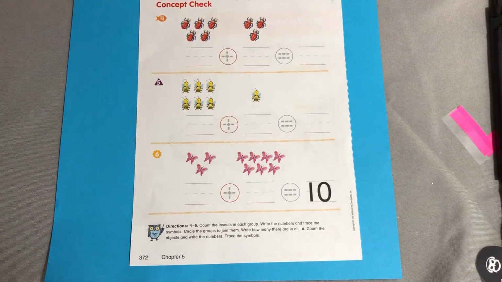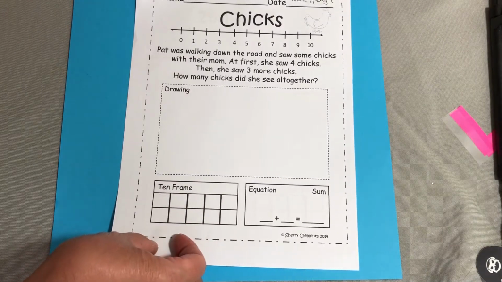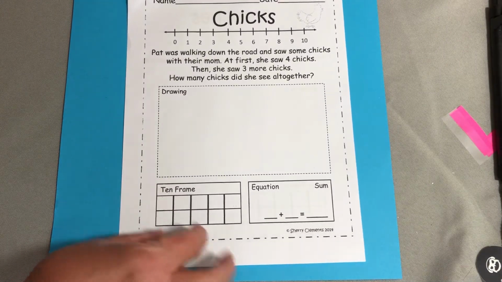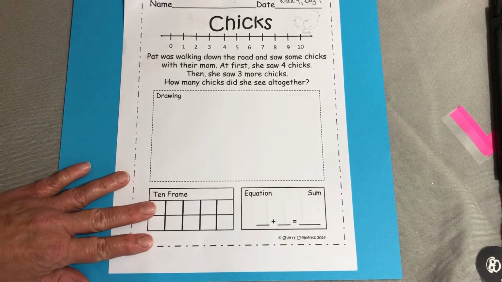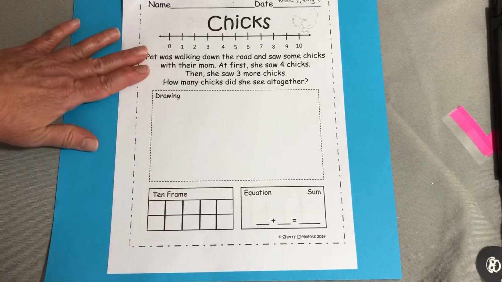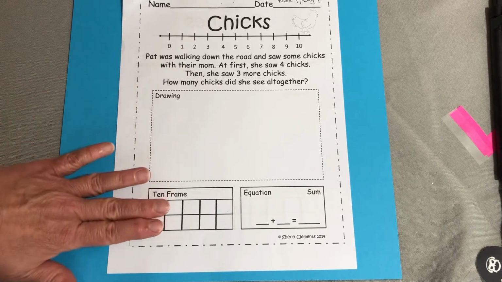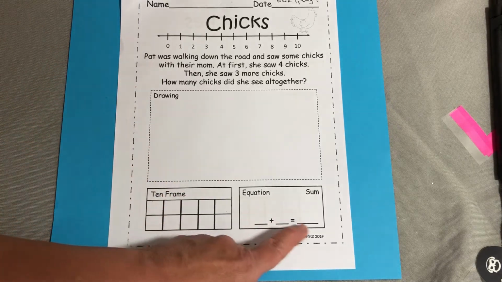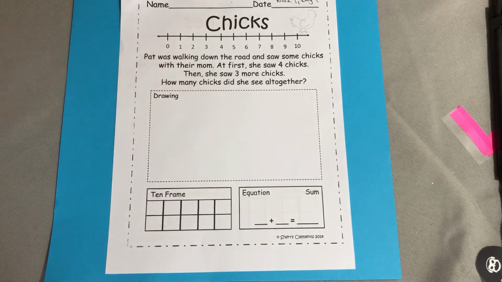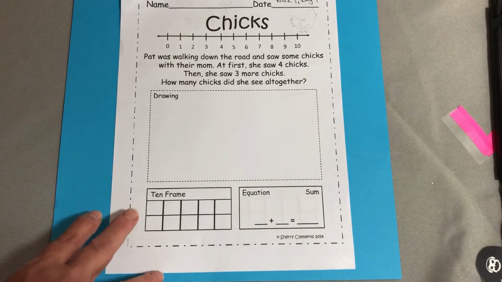On the back is more equation review, and I think you can figure those out. What I want to really do with you is these word problems, and these we have done before. Remember, these are all about reading, finding clues in the story, and then showing our work in a drawing on a 10 frame, writing the equation, and on the number line. It's very important, we said, to show our work. So let's read the story.